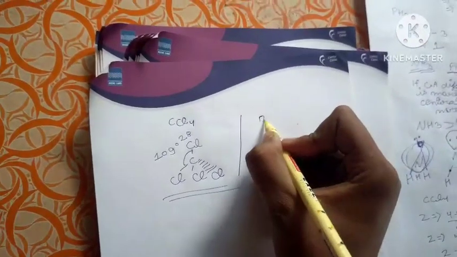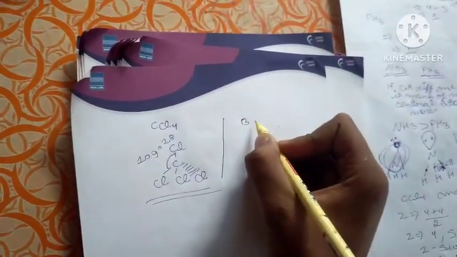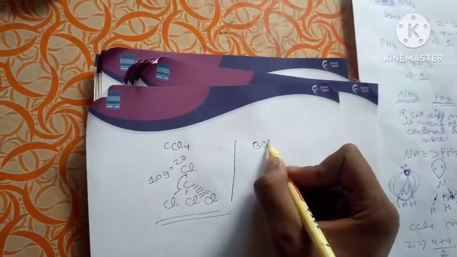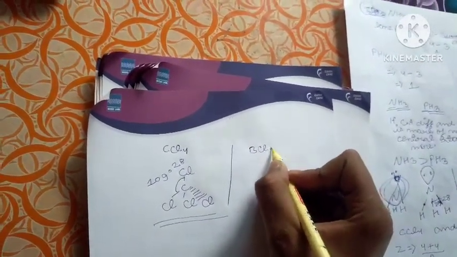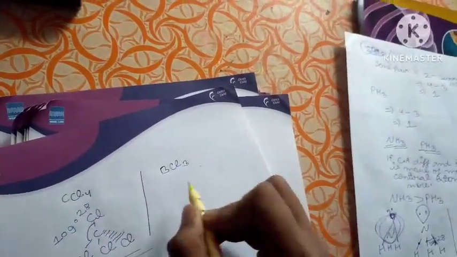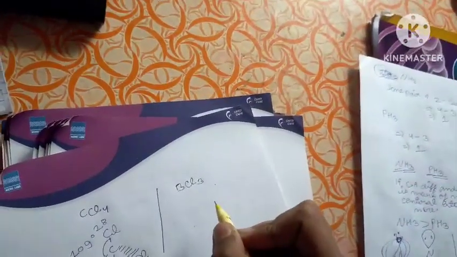And now we will see the geometry of boron trichloride, BCl3. Here also sp2 hybridization is taking place, that is trigonal planar.